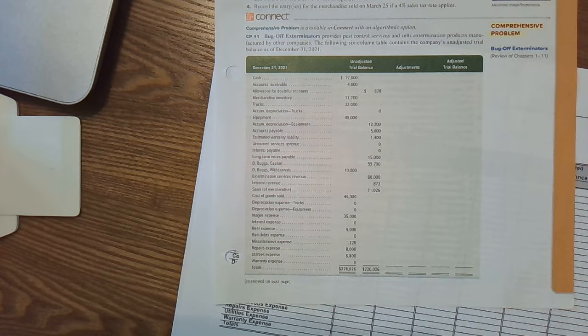This is a video to help you with a comprehensive review problem that is at the end of chapter 11. Those of you that have the actual physical book, it's on page 425. Those of you that are using the ebook, go to the left side of Connect, and then it's past the serial problem. You'll find the comprehensive problem as well.